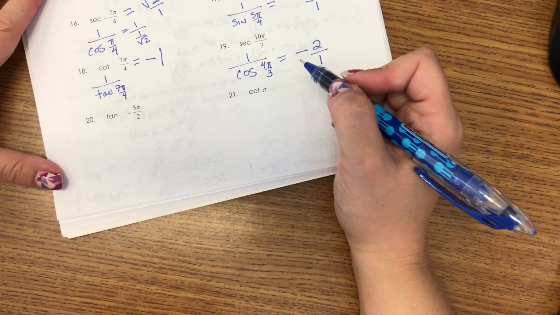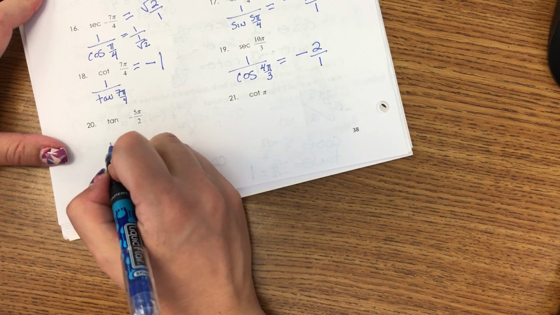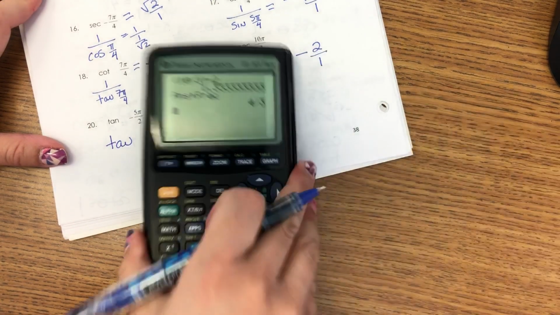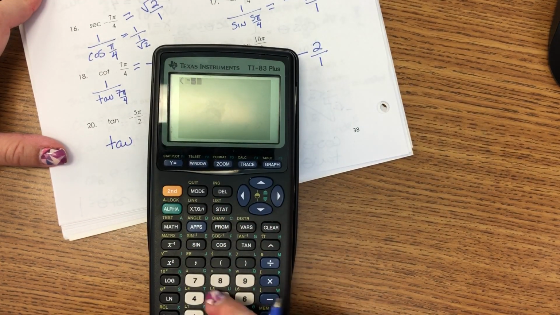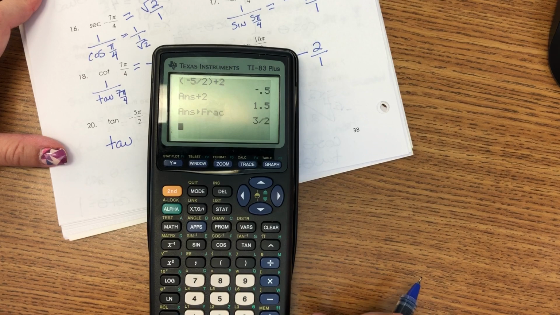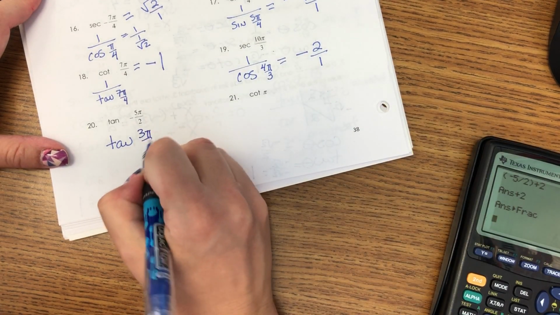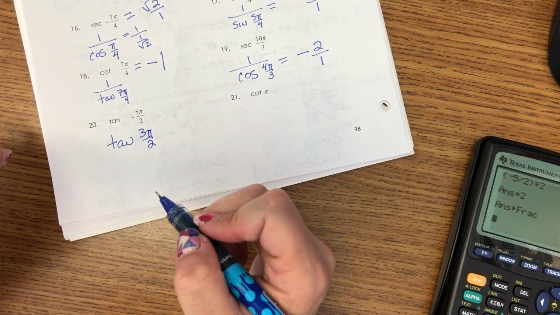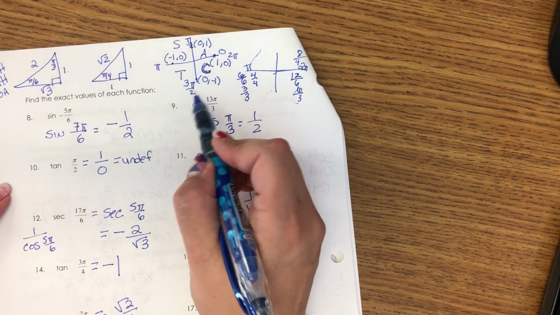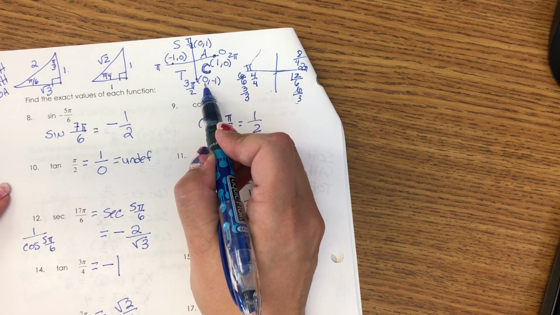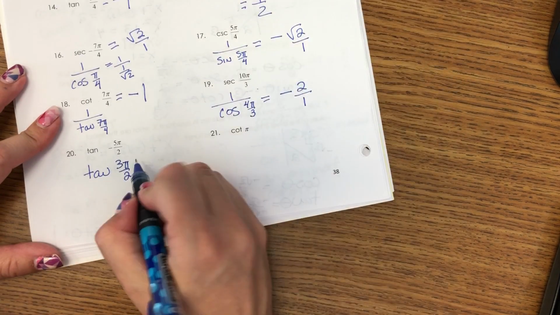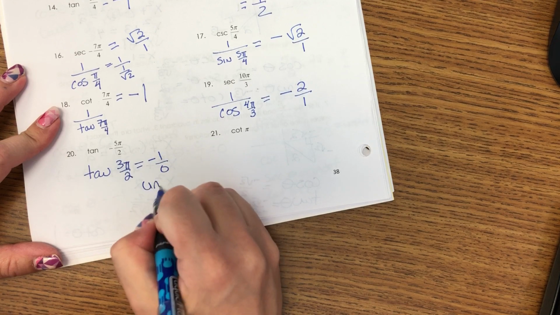Okay, negative 5 pi over 2. Negative 5 over 2, I'm going to add 2 to that, add 2 again. That's the same as 3 pi over 2. So if I go to 3 pi over 2, tangent, it's down here. Tangent is y over x. Negative 1 over 0 is undefined.